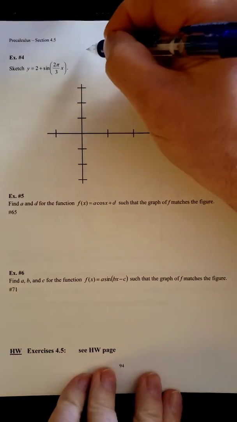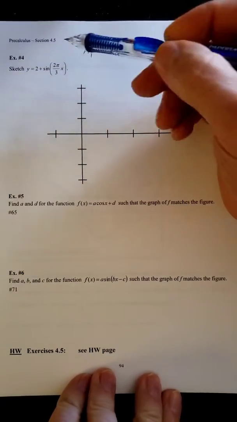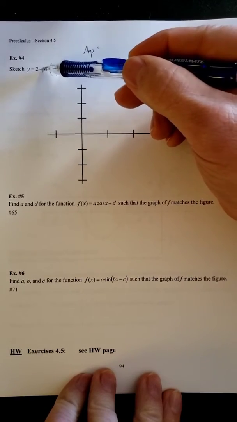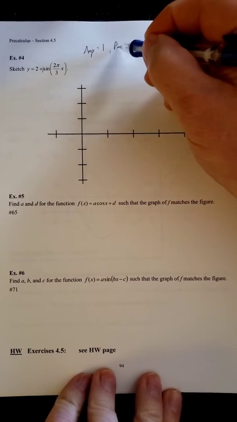Let's start with the amplitude. Now be careful. The amplitude is not 2. It's the number in front of your sine. So in this case, it's just a 1. So the amplitude is 1. Our period.